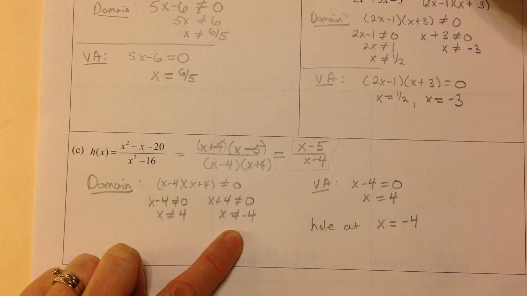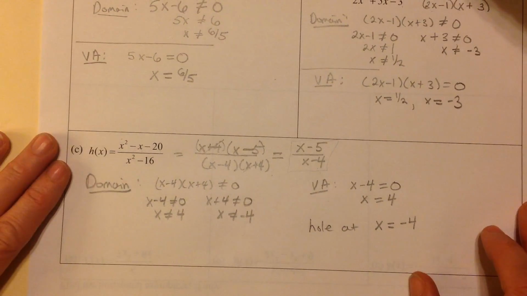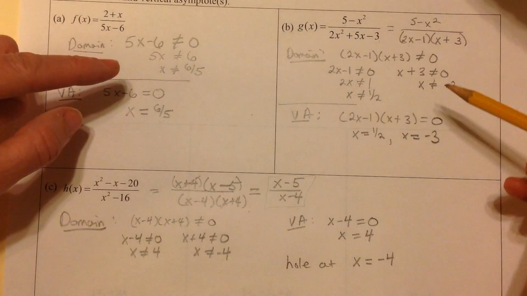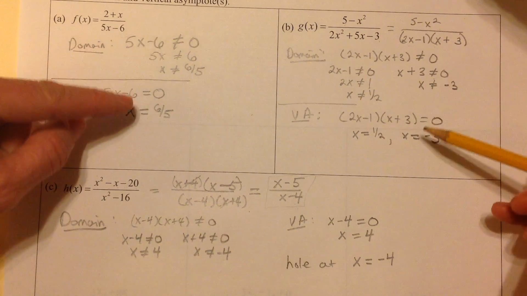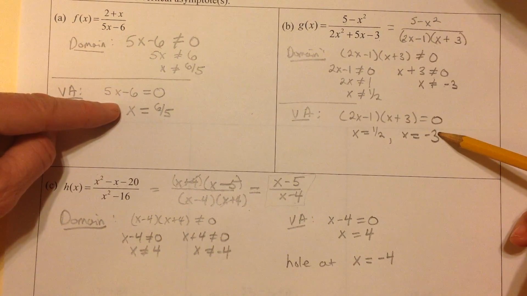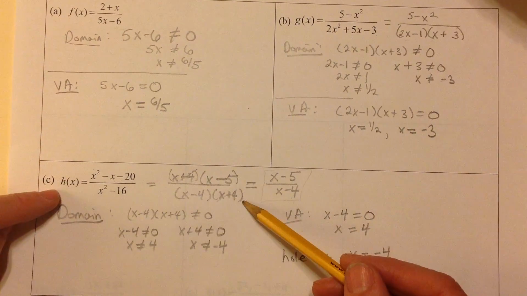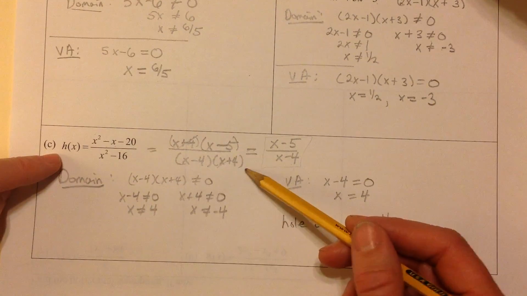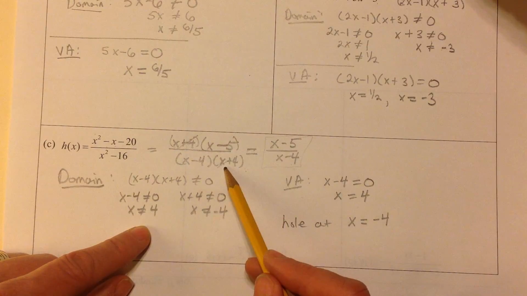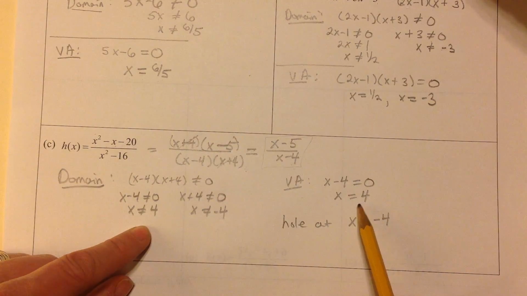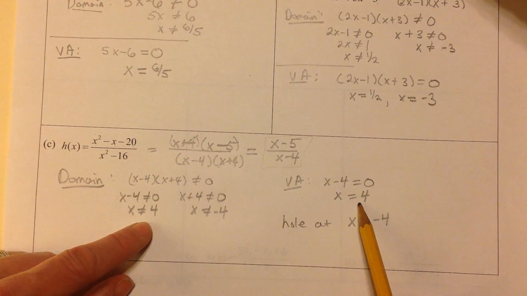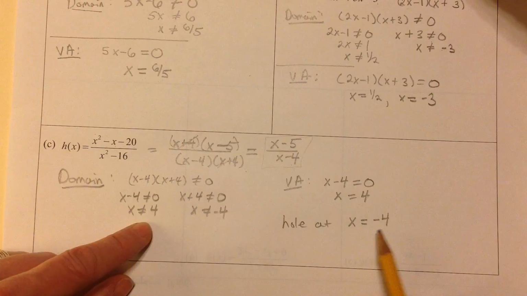So, in summary, when you're comparing, domain and vertical asymptotes are very similar. For many of them, it's the same idea, except not equal to for domain, equal to for vertical asymptotes. The difference is if you cancel, and in that situation, you'll have fewer vertical asymptotes, because you can think of it as you've canceled out a vertical asymptote. And any difference in the values that you found to throw out of the domain and that you have for a vertical asymptote, there will be a hole in the graph at those x values.